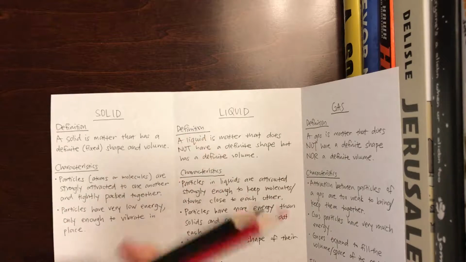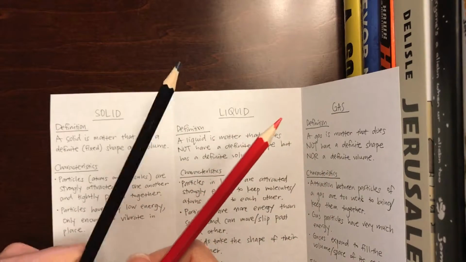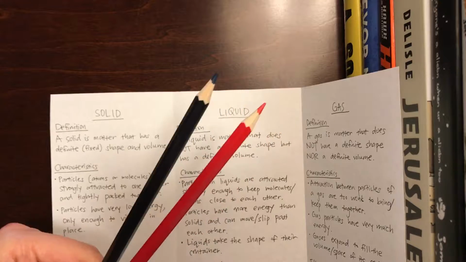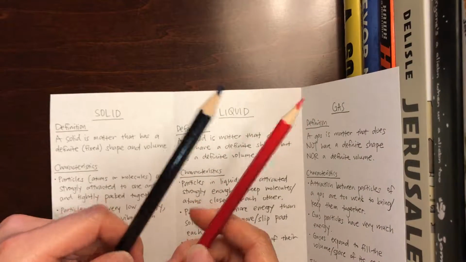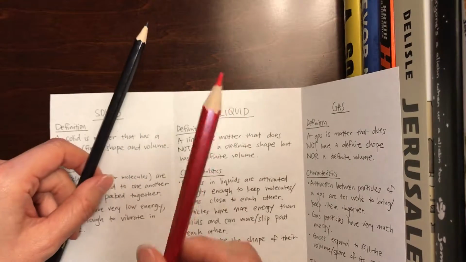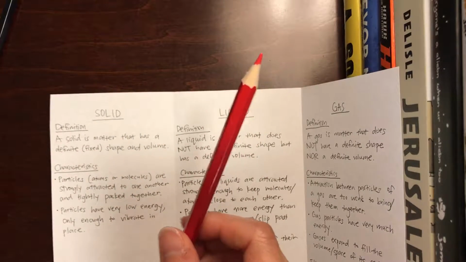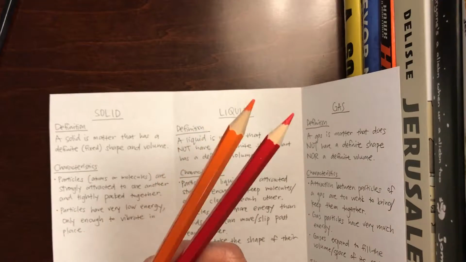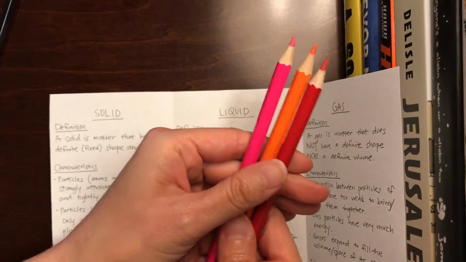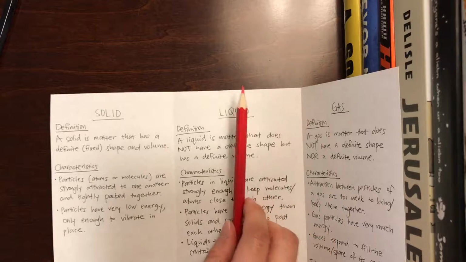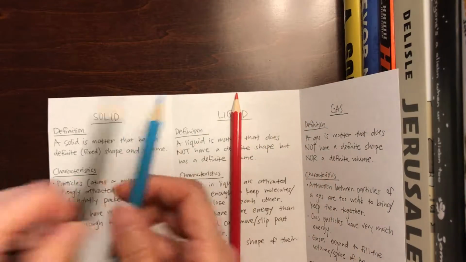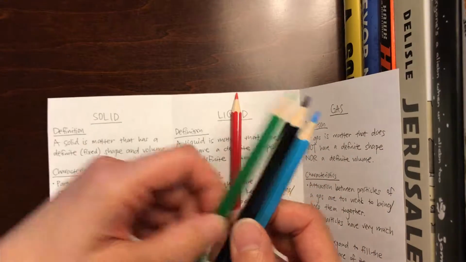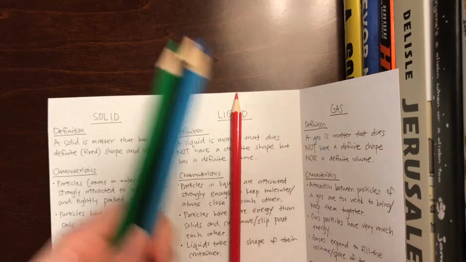So for this next part, you're gonna need two colors, and you can use color pencils or pens or highlighters. Yeah, don't use highlighters maybe. Okay, but one should be a warm color, like red, orange, or pink. I'm gonna use red. And the other color should be a cool color, like a blue. This is actually the blue I'm gonna use, or green, or just some sort of cool color, okay?